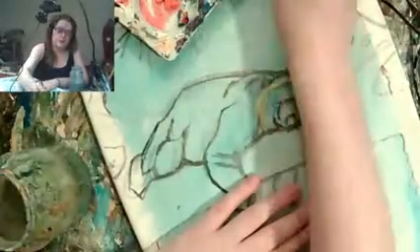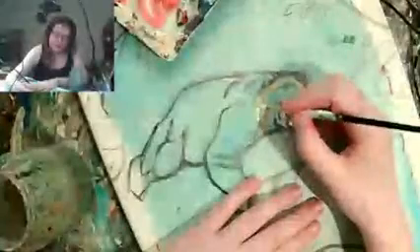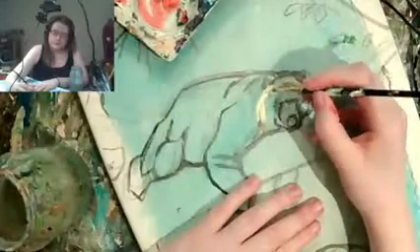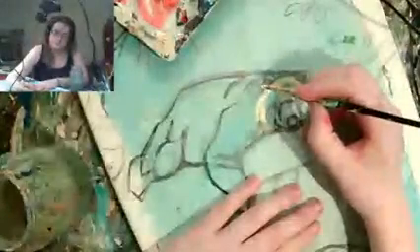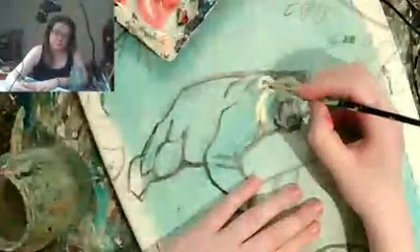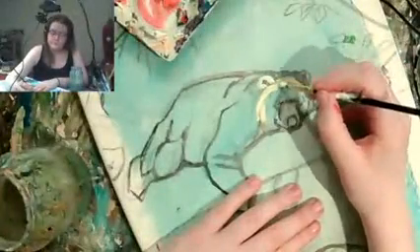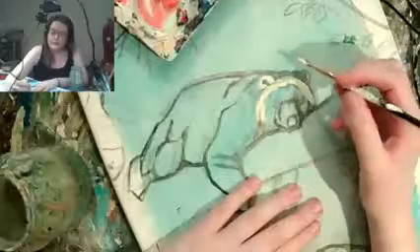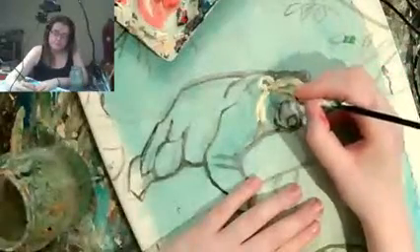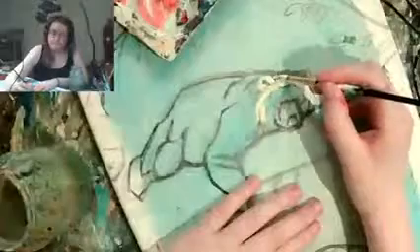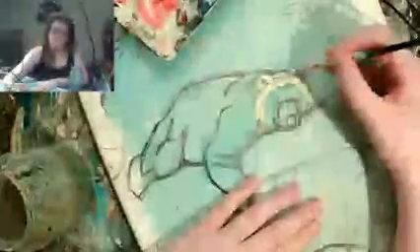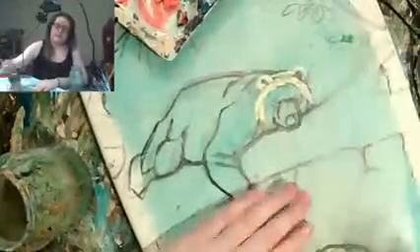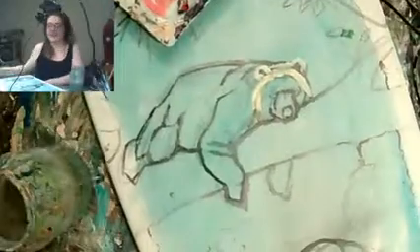That's far too yellow as well, but we'll fix that. Better head shape wise.